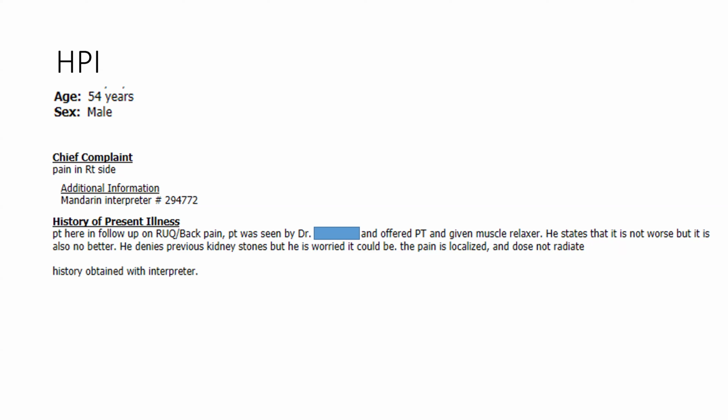Any questions, comments about the right upper quadrant? It's localized, but where is it localized to? I mean, it says follow up on right upper quadrant. It's not back pain, right? So I think it's one of those scenarios where you're seeing somebody in the continuity of record, and looking at one note by itself, this is what the coder sees. All they can judge you on is what you did in this note.